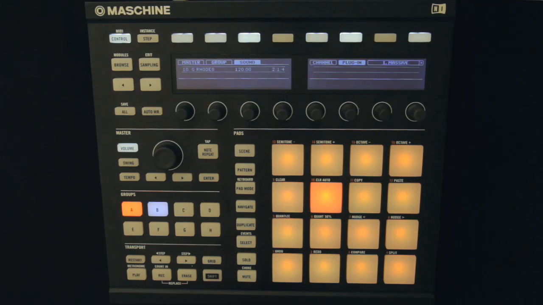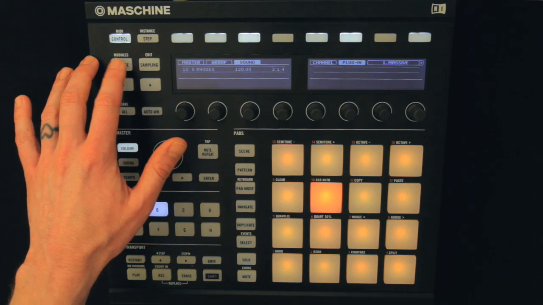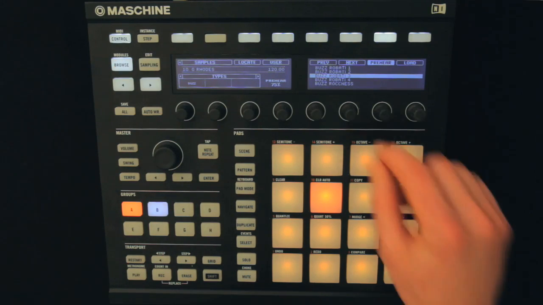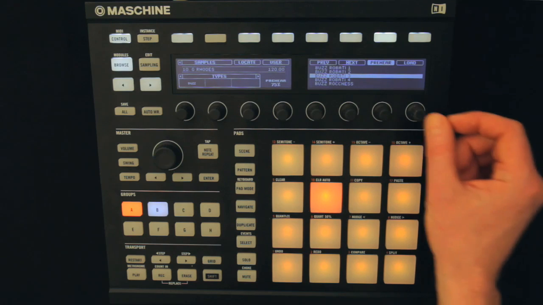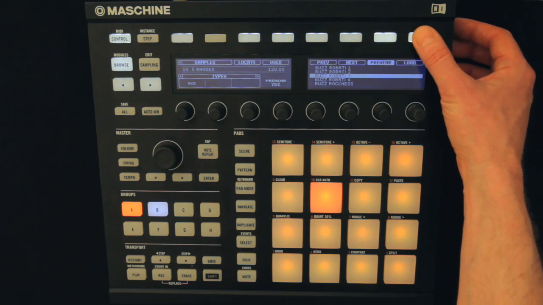So what I'm going to do is go into browse mode and replace it with a sample, which is one of the buzz samples from Maschine's factory collection. So I'll load that in.